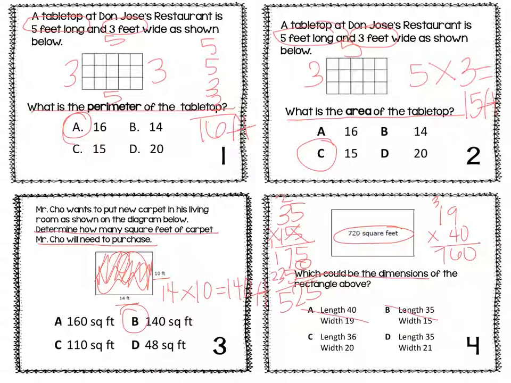Next we can do 36 times 20. Okay, and I'm just dropping that 0 down like I would be laying my turtle egg, because 0 times anything is going to be 0. And 2 times 6 is 12. Carry my 1. 2 times 3 is 6, plus 1 is 7. So we got 720. So the correct answer for 4 is C.